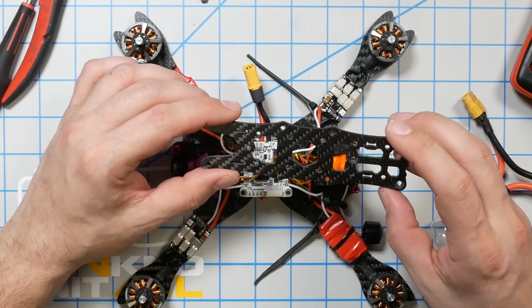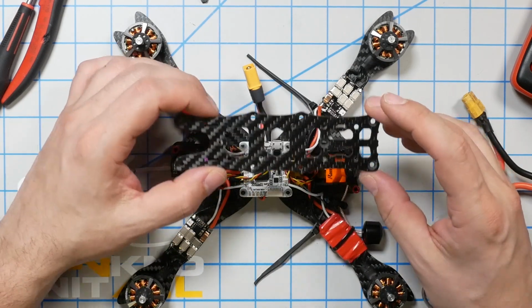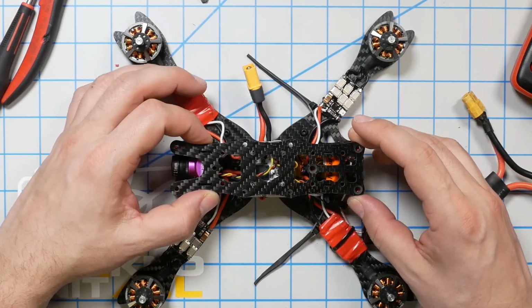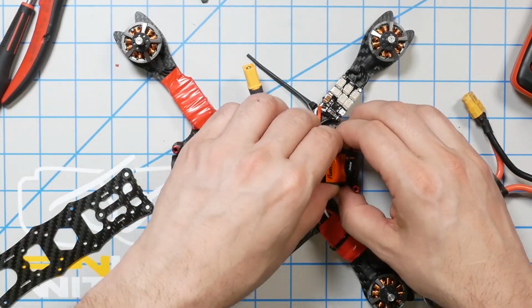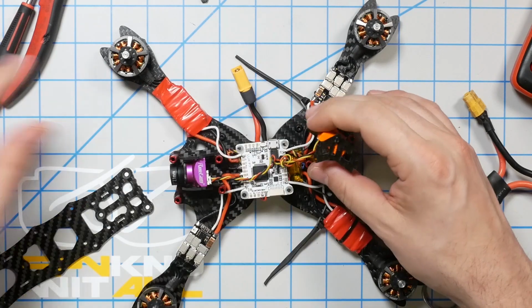Is the rear camera not going to work? It's not cut to the right size. It's not going to work. I got to use the plastic things after all.